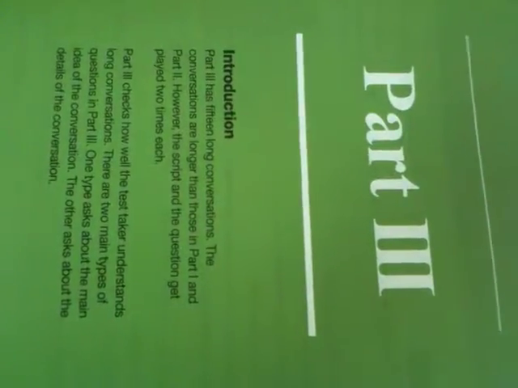And again, we have Part 1. Part 2 has 4-line conversations. Part 3 has the long conversations, 5 lines or 6 lines. And finally, Part 4 has the long monologues. So each chapter focuses on a different part of the test.